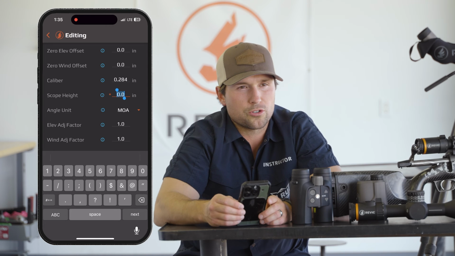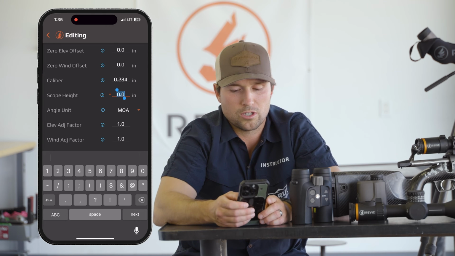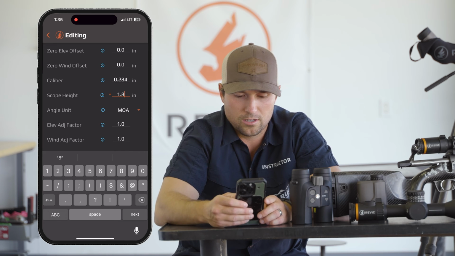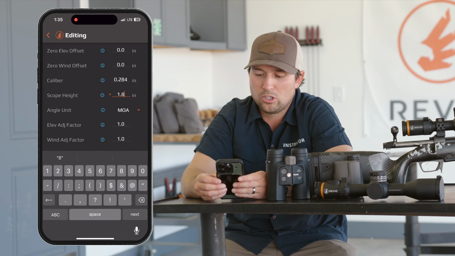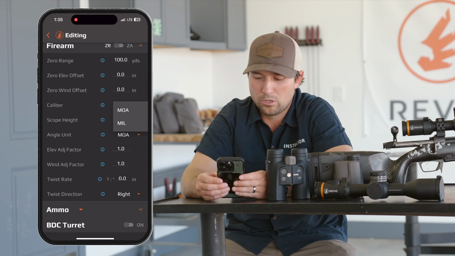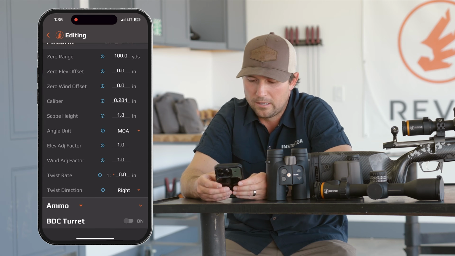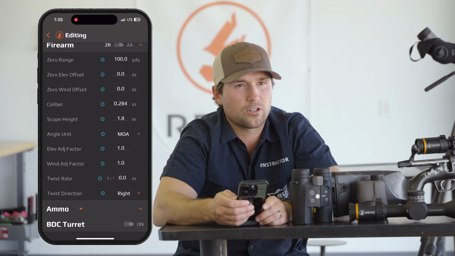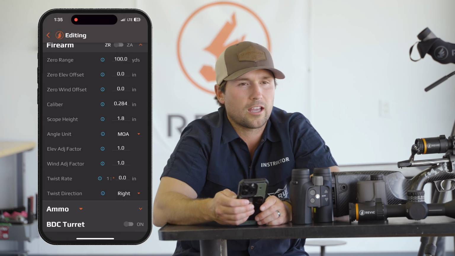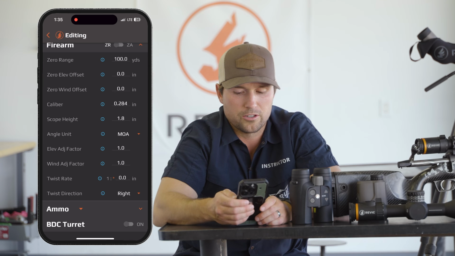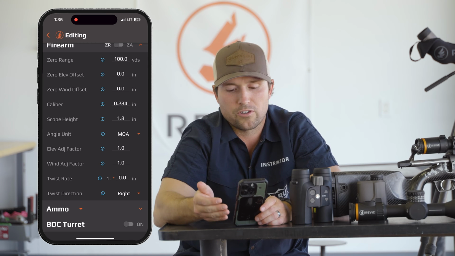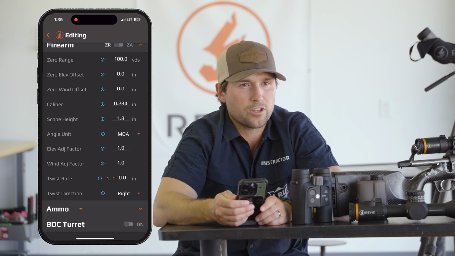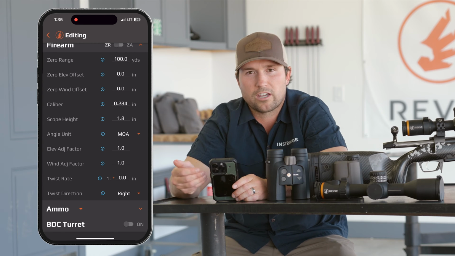Scope height, you're going to measure the distance from the center of bore to center of scope. 1.8 inches on the rifle we're shooting today. Angle unit, you can choose MOA or mils. We're going to be shooting MOA, so go ahead and select MOA. Elevation adjustment factor and windage adjustment factor, that is asking you about your click values. Is each click actually worth 0.25? There are some scope manufacturers that have a different click value, or there may be an error, and you can actually measure that, and you can actually input those adjustment factors into the app.